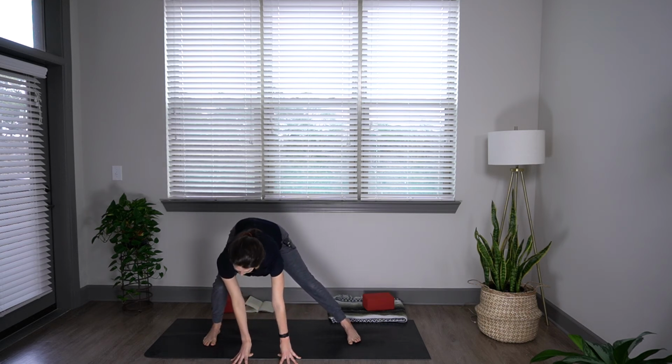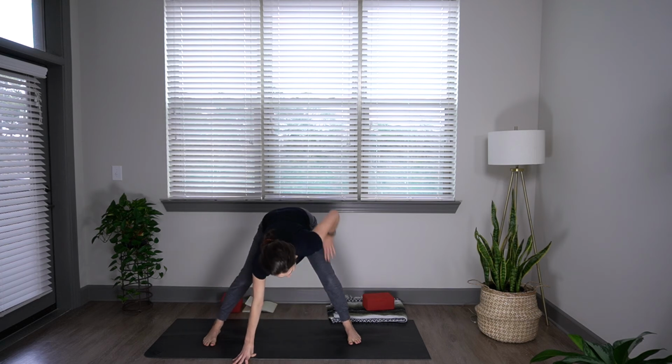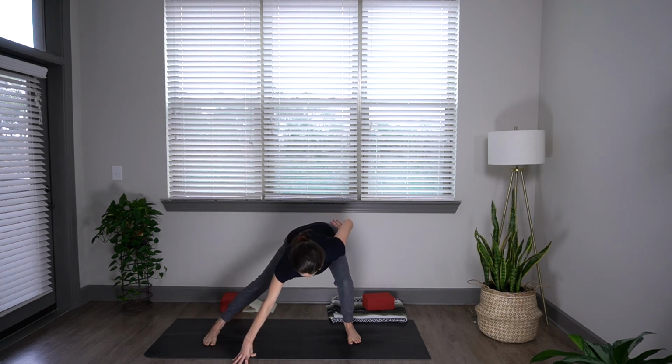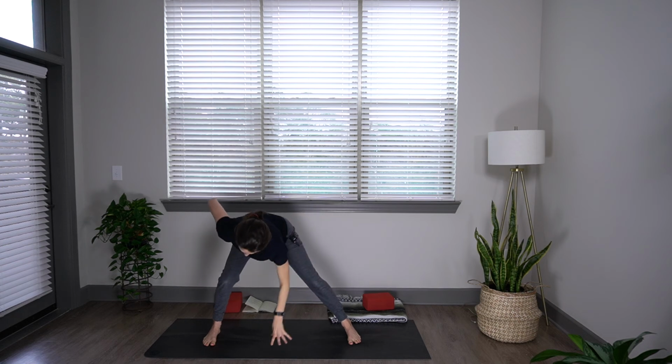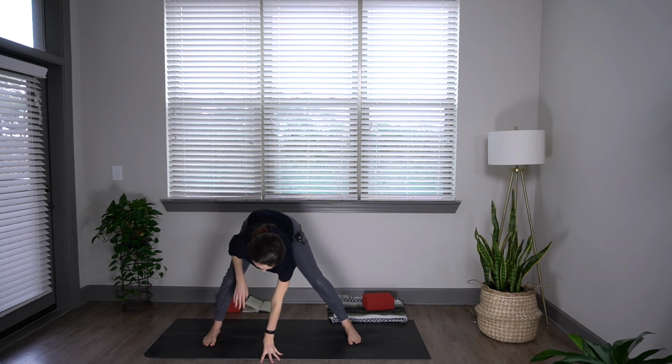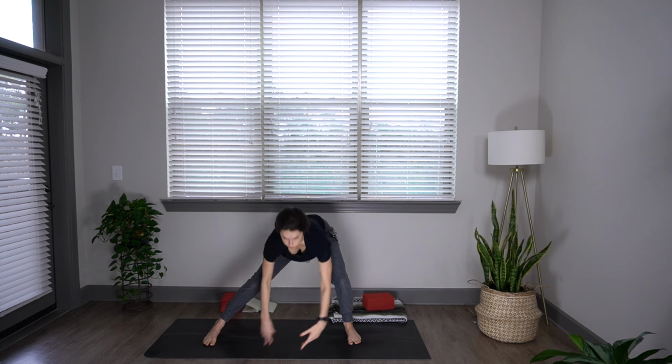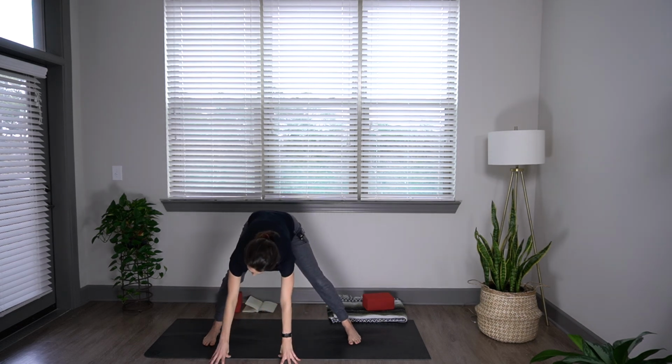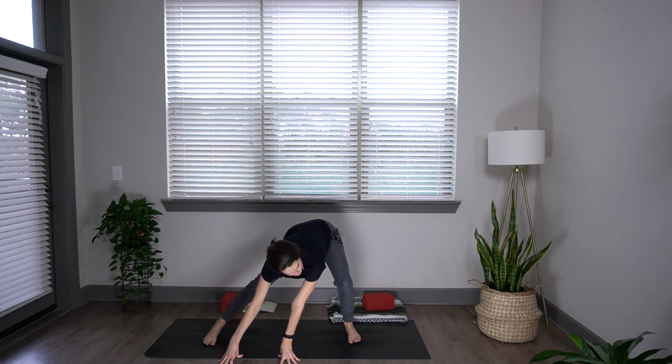And if you are new to this, or even if you aren't, it can be really nice to just get your fingers in there and encourage that movement, especially if you are used to rounding in the spine. You're really going to have to kind of rewire your brain for a slightly new movement pattern.